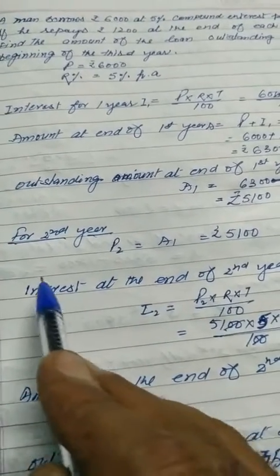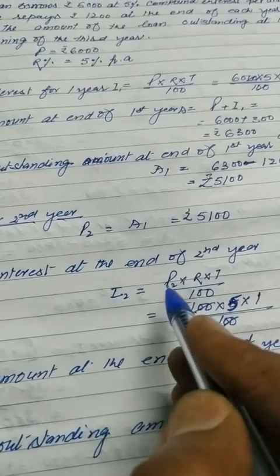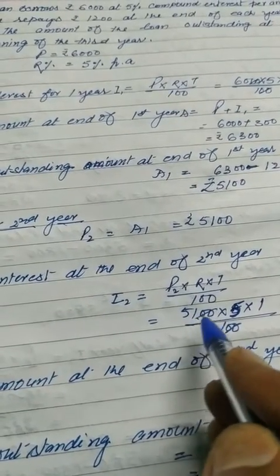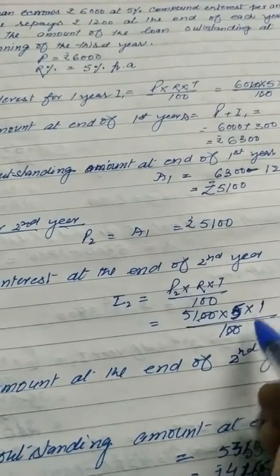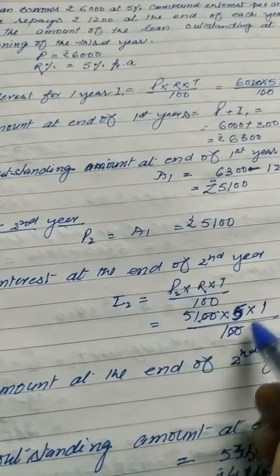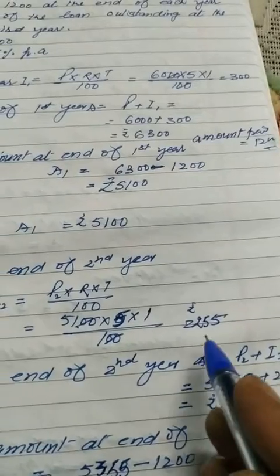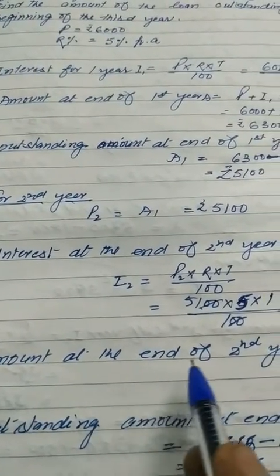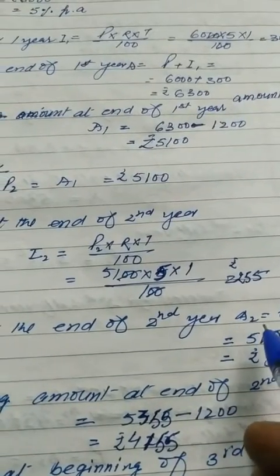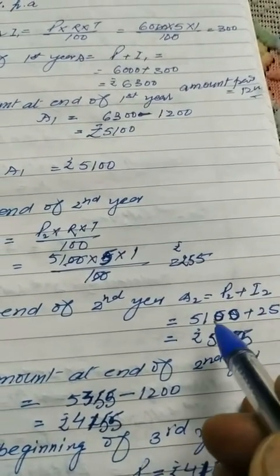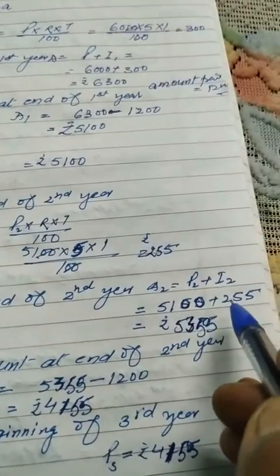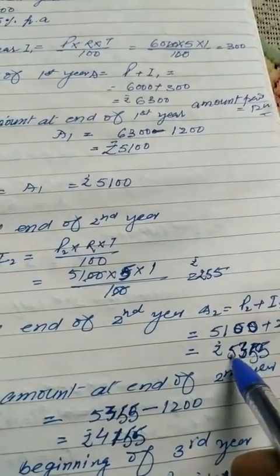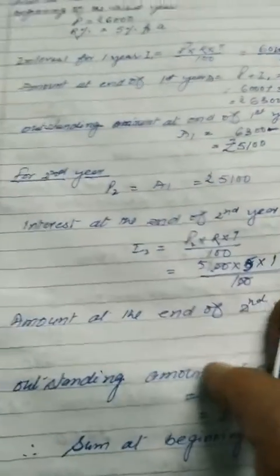Interest for the second year, I2 equals P2 into R into T over 100, that is 5,100 multiplied by 5 multiplied by 1 over 100. This cancels and we get 255. Amount at the end of the second year, A2 equals P2 plus I2, that is 5,100 plus 255, which is 5,355.